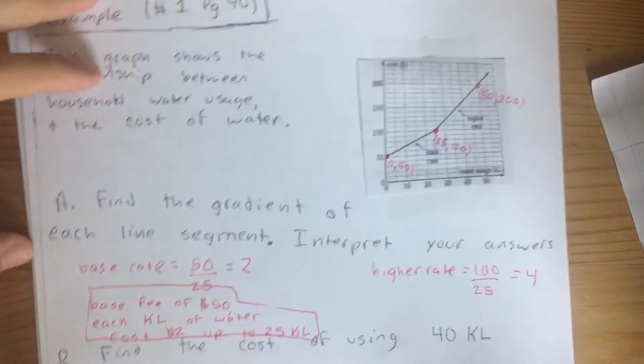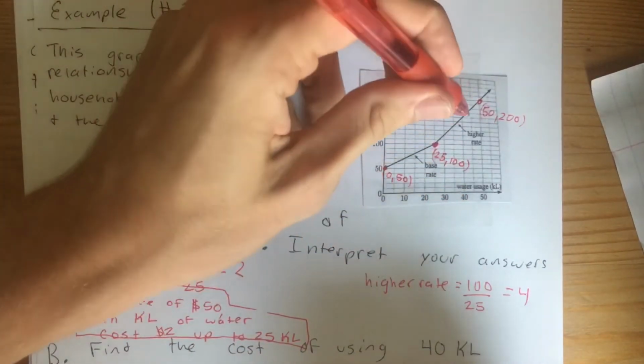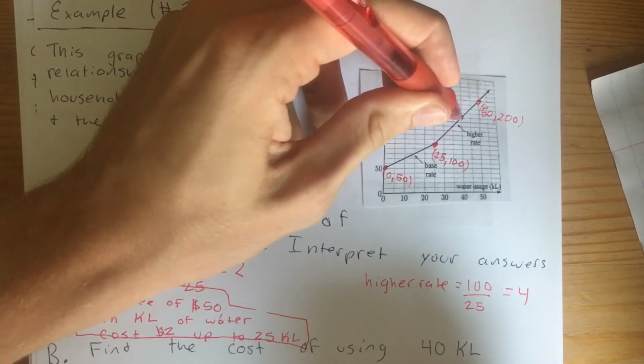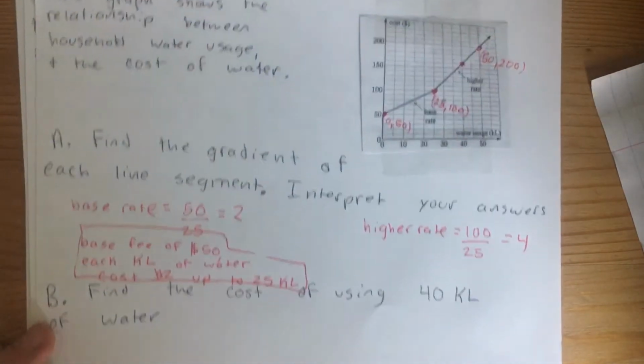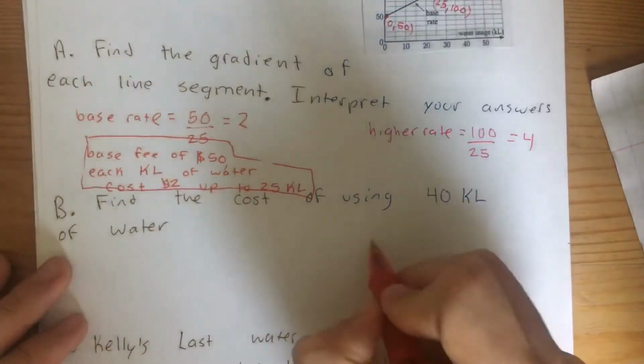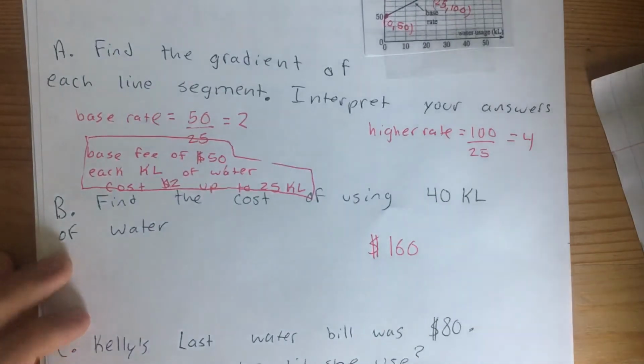We can say, okay, 40, where does this intersect on the graph here? 40 intersects right there at what appears to be $160. So the cost of using 40 kiloliters is just going to be $160.